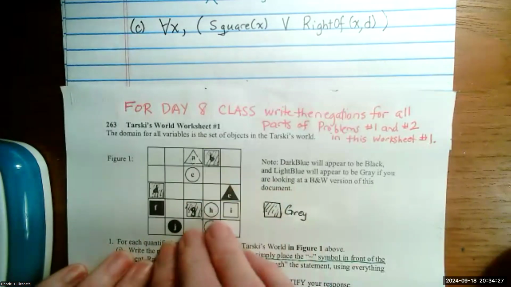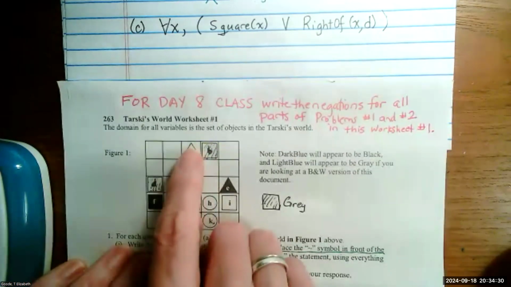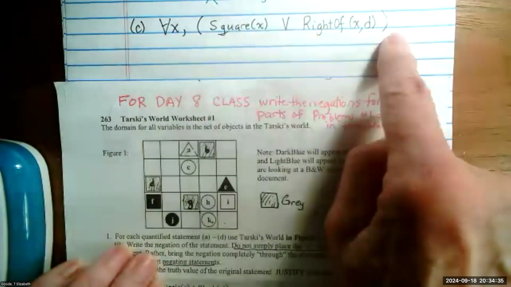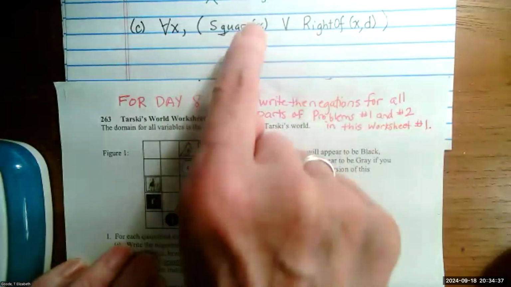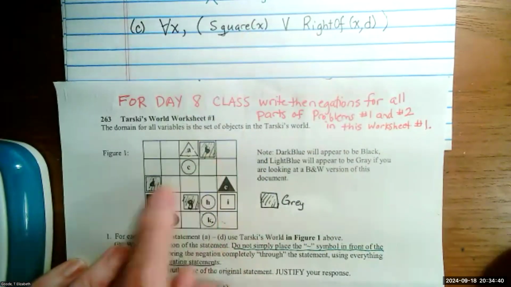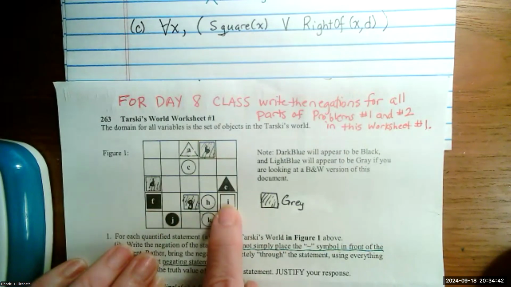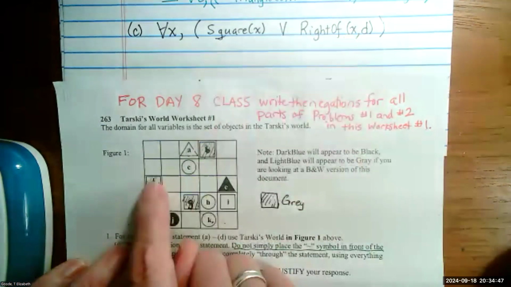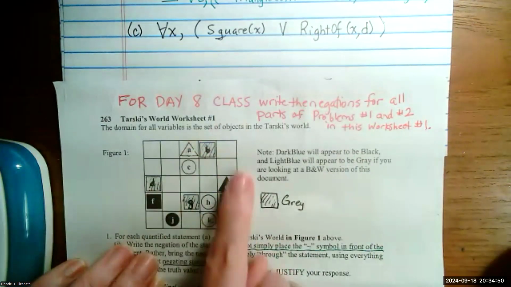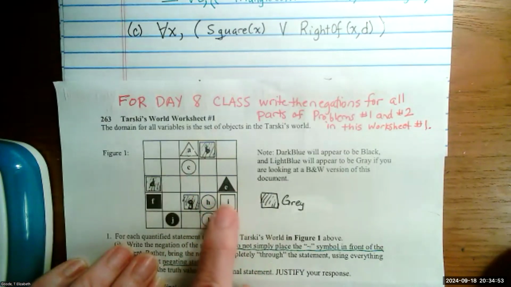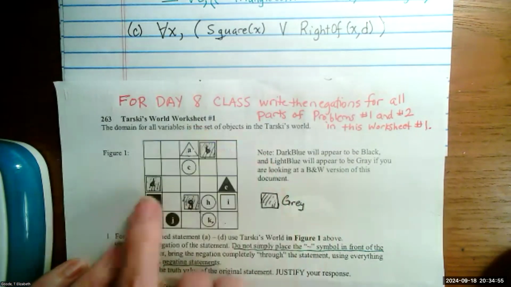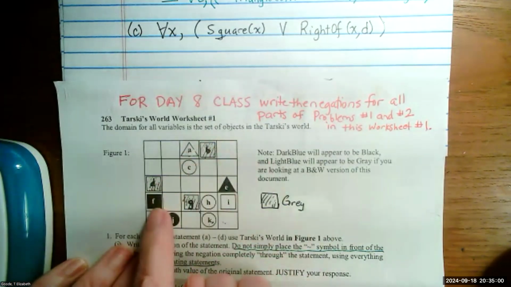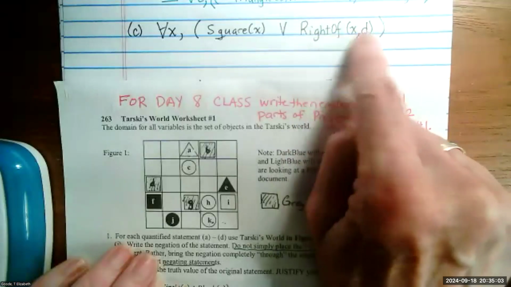My point is, and we can go over this again, no matter which X you pick, for every single X, you can check this predicate is true. Because for every object, either the object is a square, like B and D and F and G and I, or X is to the right of object D. All these objects, A, B, C, E, G, H, I, J, K, are to the right of D. So when X is any of these, except for D and F, right of XD is true.